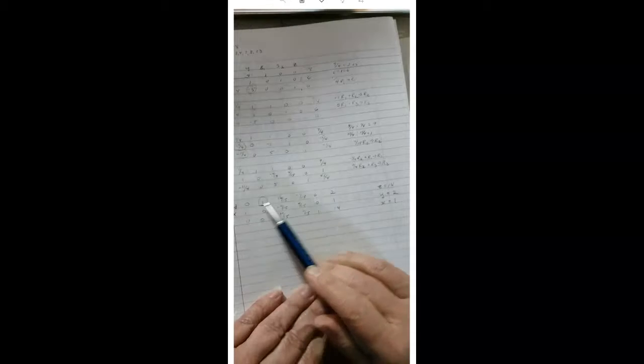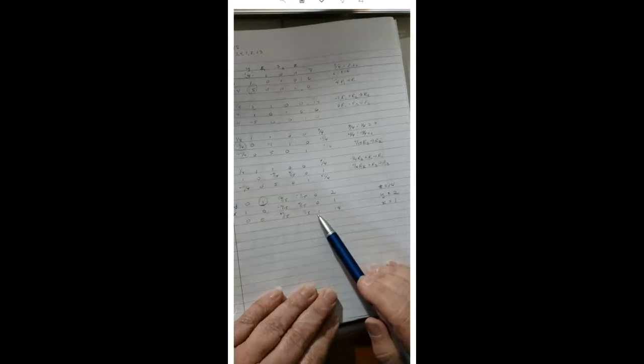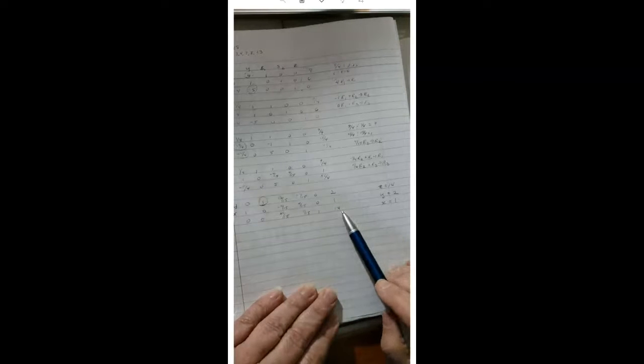So here I know that x is equal to 1. Here I know that y is equal to 2. And here I know that z is our maximum at 14. So that's how you do that.